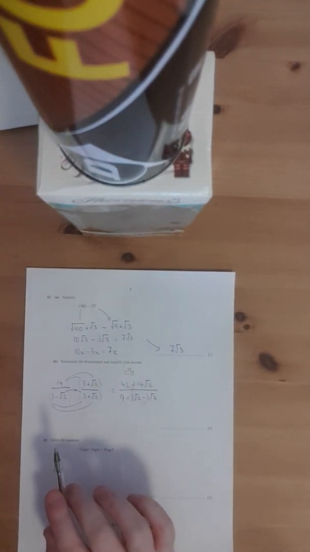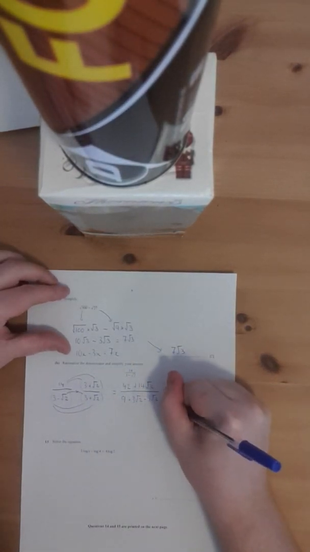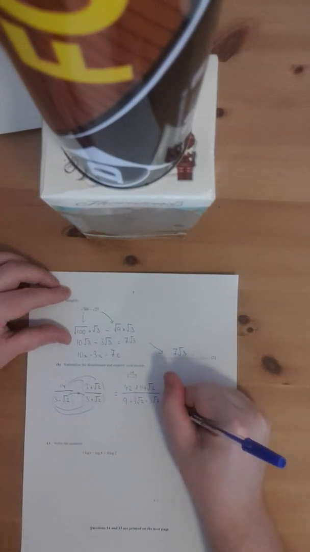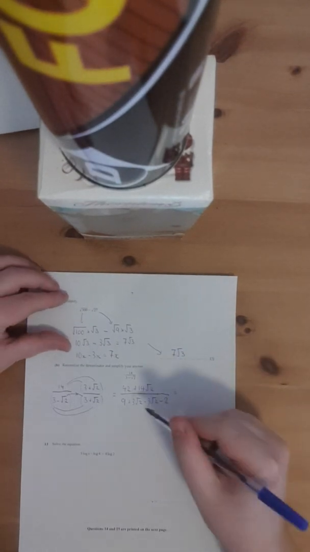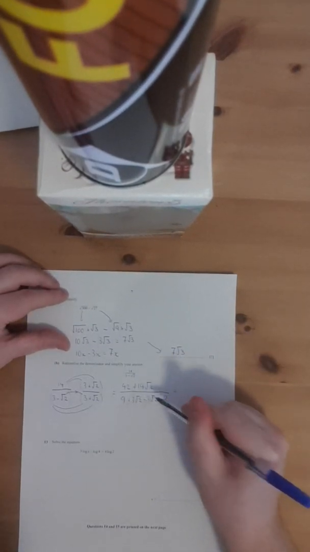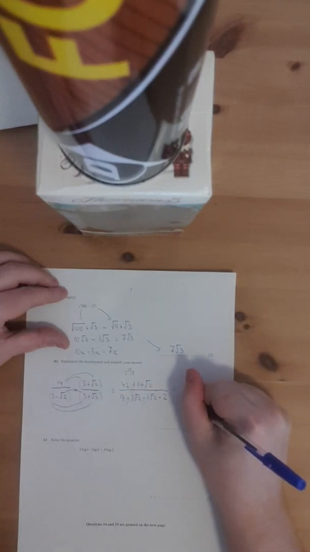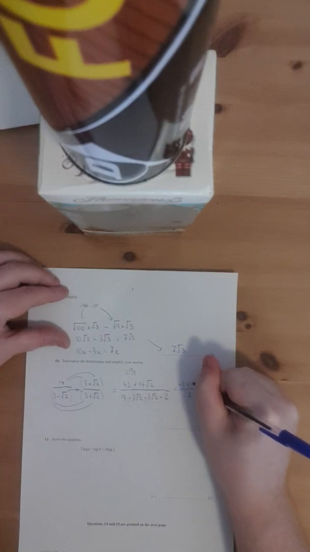Let's go through this carefully. Root 2 times root 2 is 2. And then a minus times a plus is a minus. And the whole point of this procedure is that these two terms cancel and we're left with 9 minus 2 is equal to 7. And the top stays the same.